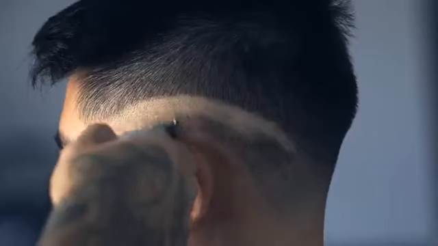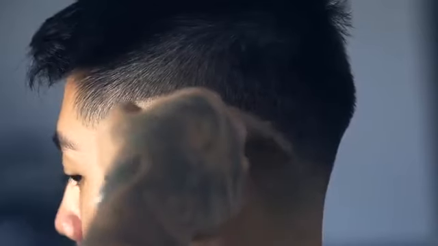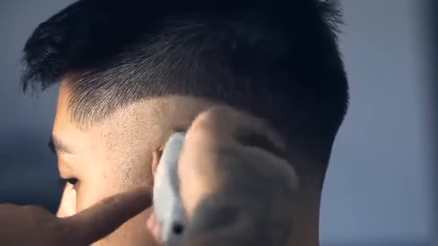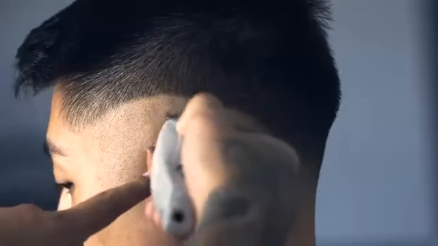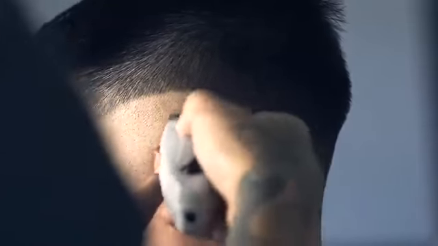For a lot of you guys who aren't barbers, don't get freaked out about this part. I know there's a big line right there and a lot of people are gonna be scared of that line right there. It's called a guideline. This thing is very important. This is what keeps your entire fade looking very consistent.